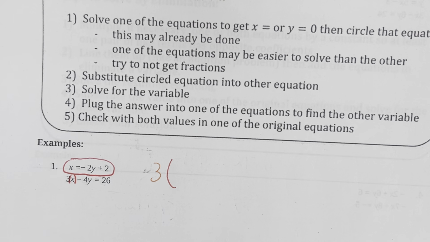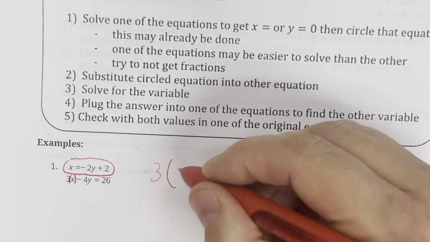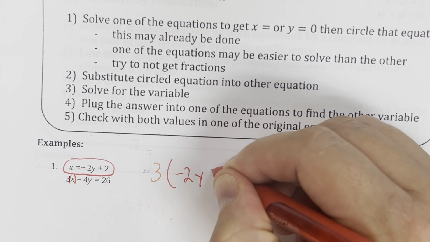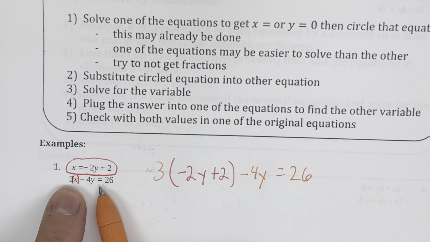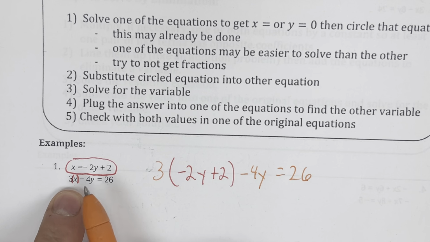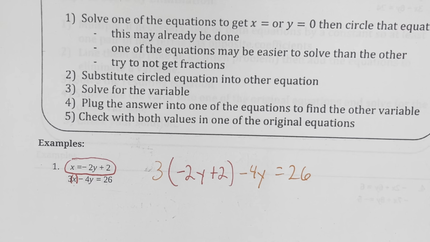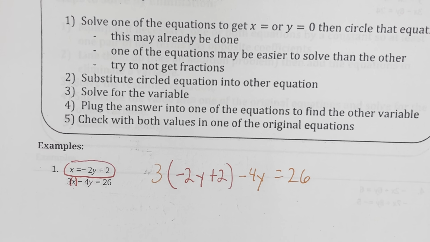What is x equal to? X is negative 2y plus 2. So I substituted that in for x. I still have my minus 4y, and then equals 26. So notice this equation that we manipulated no longer has an x and a y. It only has y's in it, so we will be able to solve it.